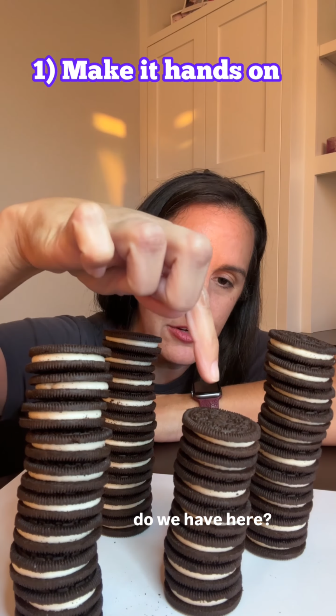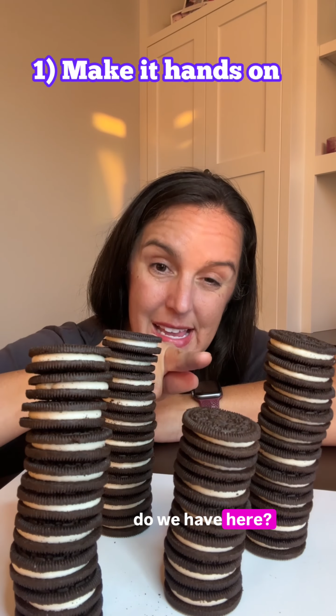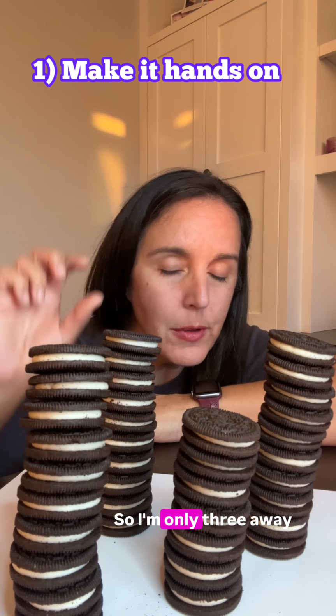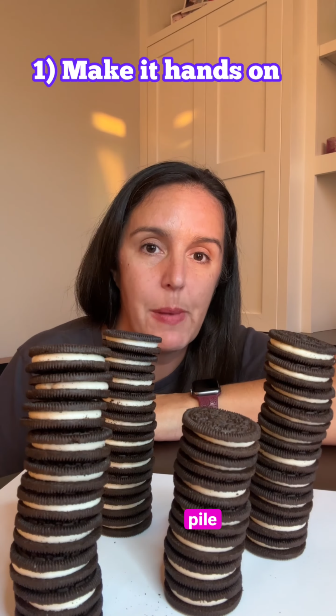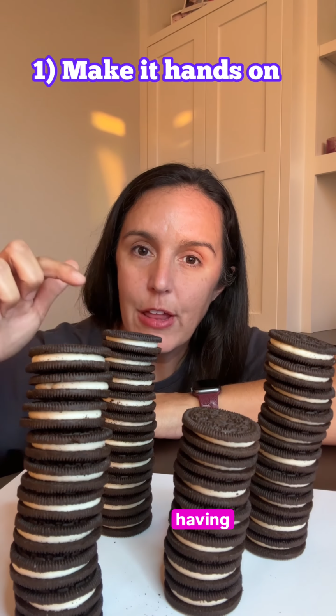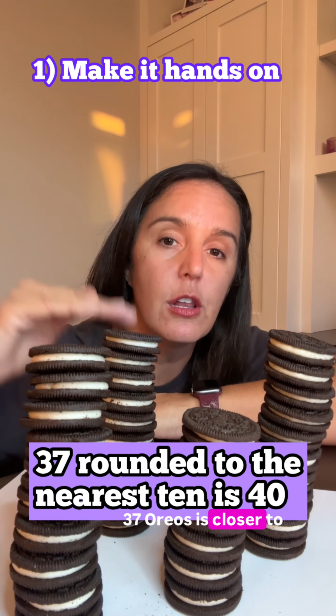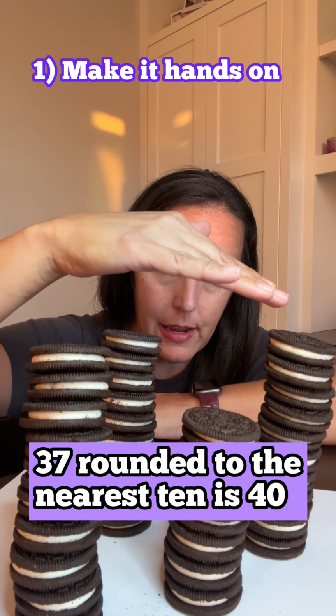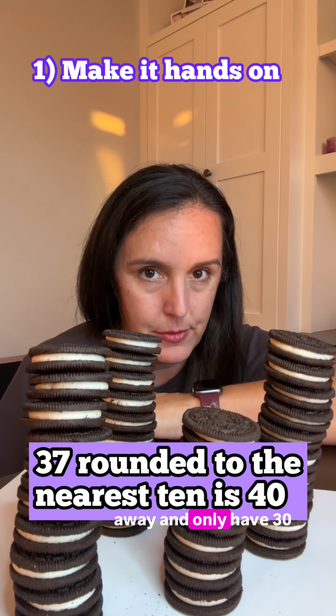Well, let's see, how many do we have here? 1, 6, 7. So I'm only 3 away from completing this pile. So I could say that having 37 Oreos is closer to having 40 than if I was to take that away and only have 30.